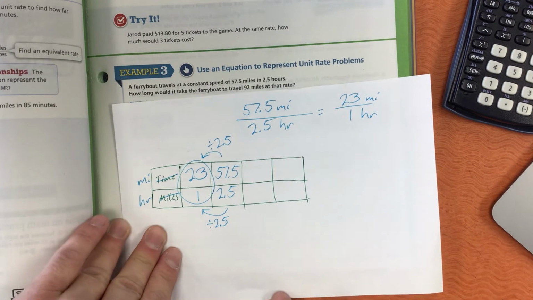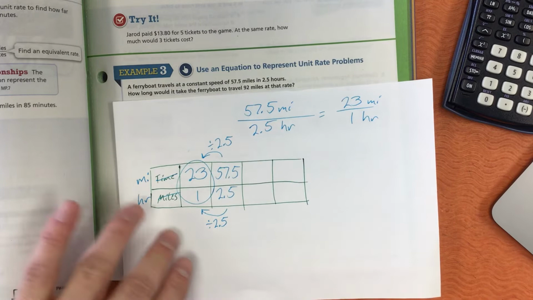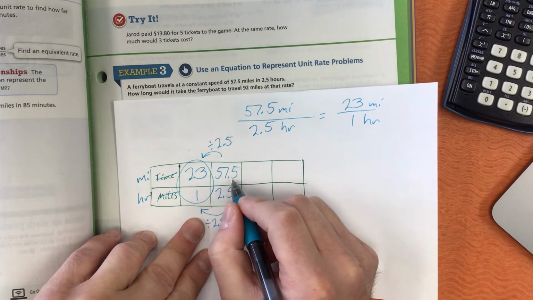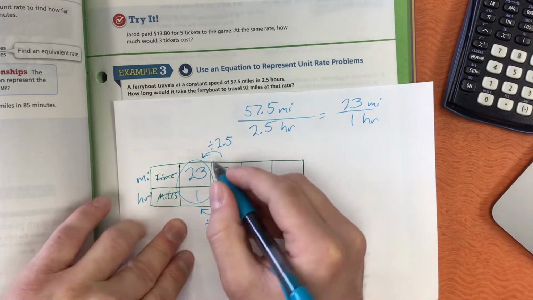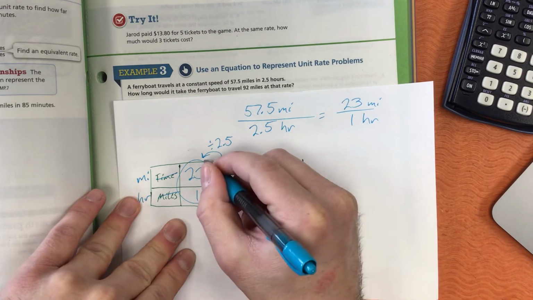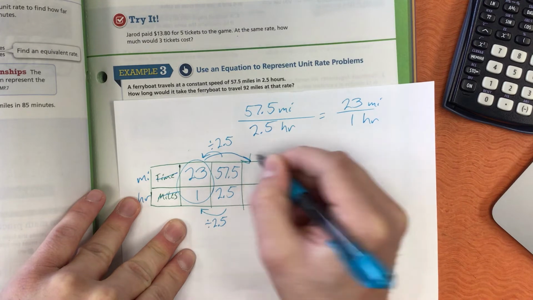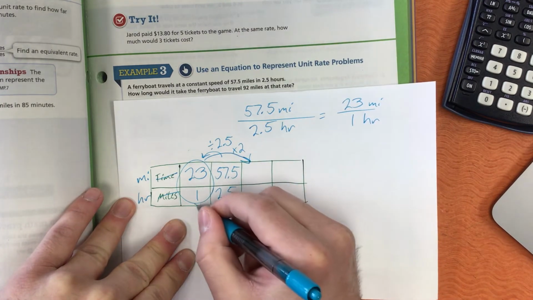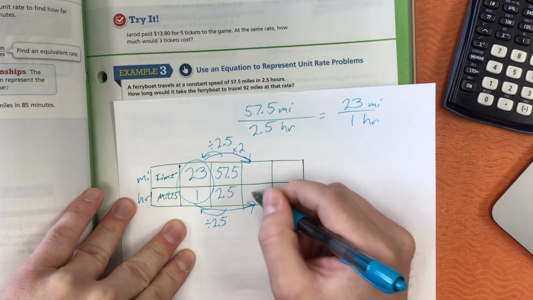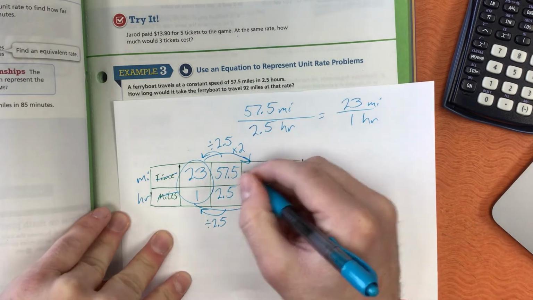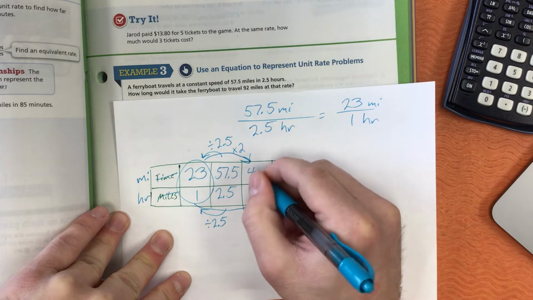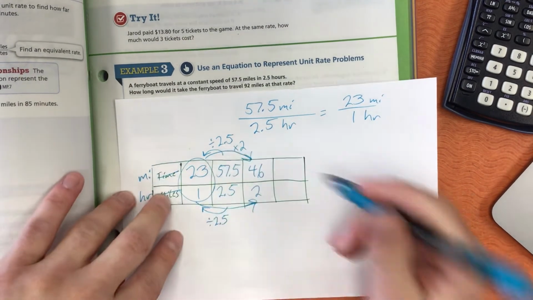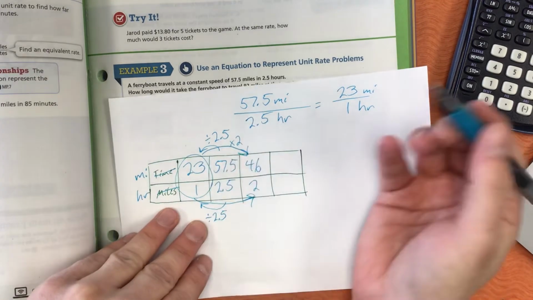Okay, now I have to get to 92 miles. So let's start counting up. I could add 23 on there, or you know what? I'm just going to double 23. Let's go times 2, because remember, as long as I do the same thing on the top and the bottom, it doesn't really matter. So in 2 hours, they could go 23 times 2, 46. Okay, I know it doesn't quite fit in the table. I probably could have put a different square in there, but that's okay. So that's not big enough.